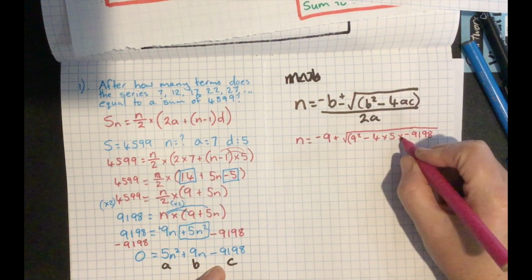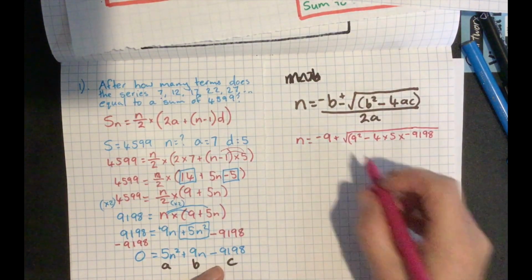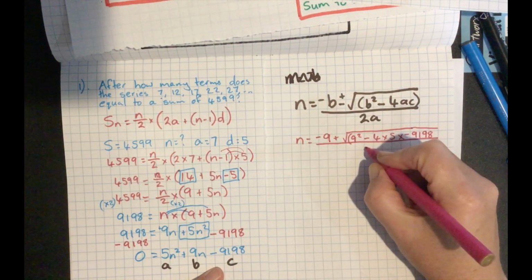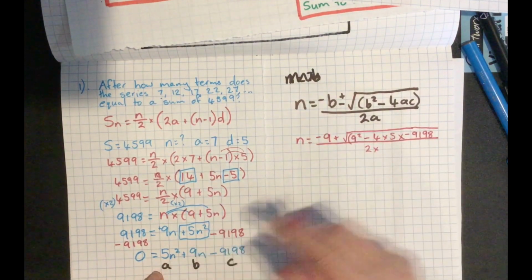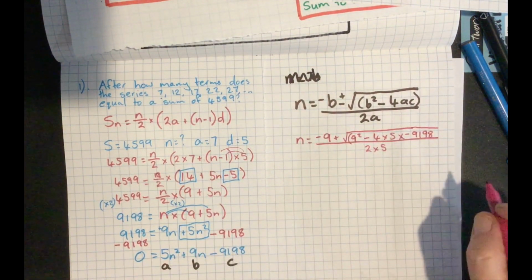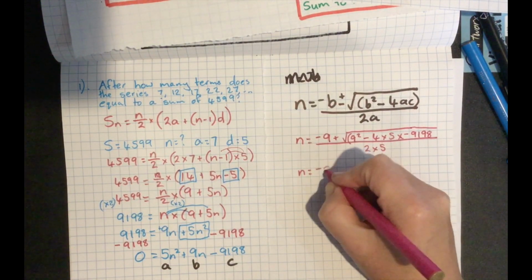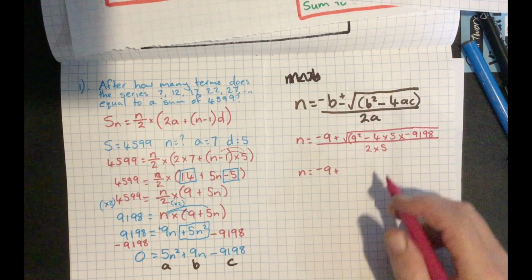Just be really careful that you're multiplying that negative number and dividing that entire part of the equation by 2 times a is 5. Now we'll go through and tidy up this equation. Alright, I can't tidy that up, so I'll just rewrite it.